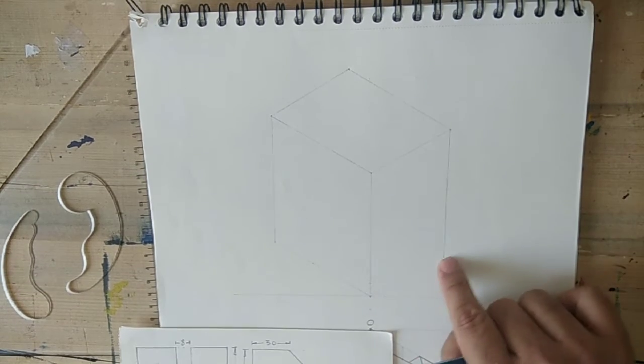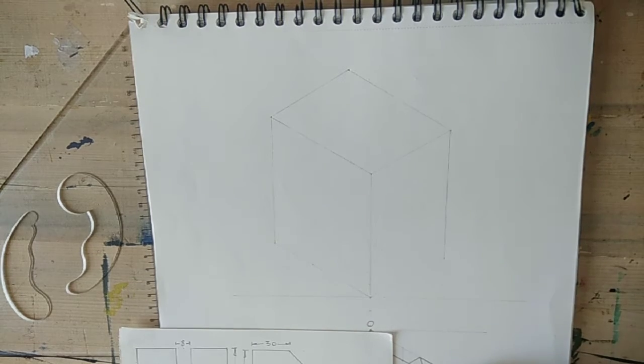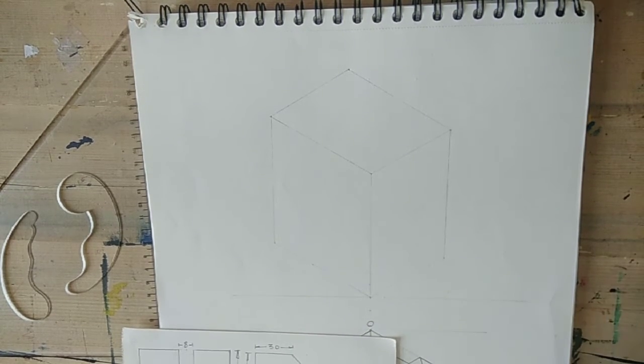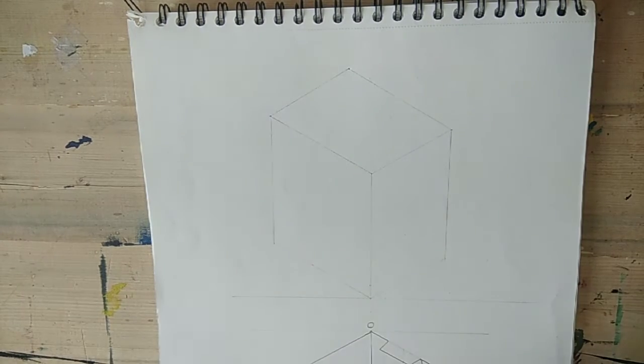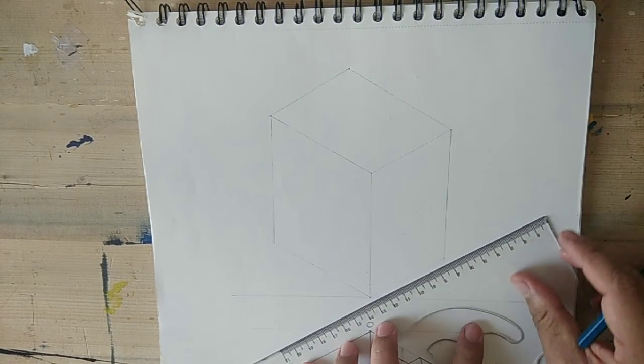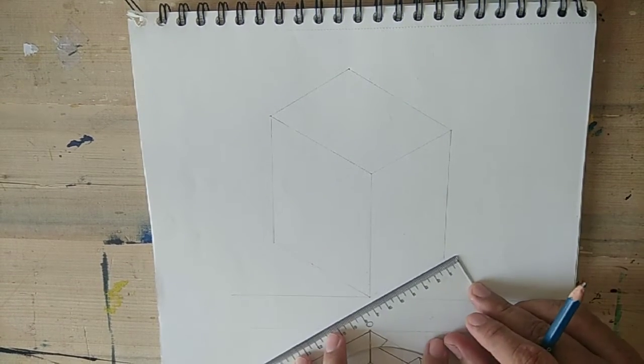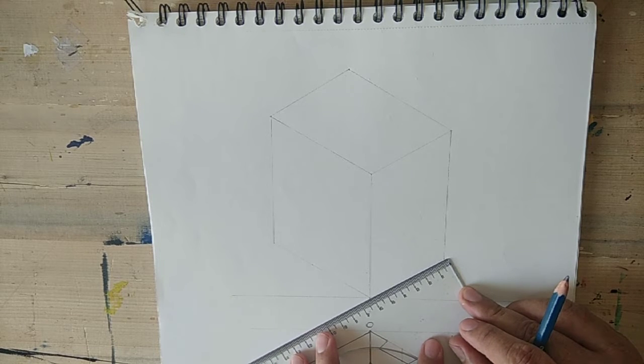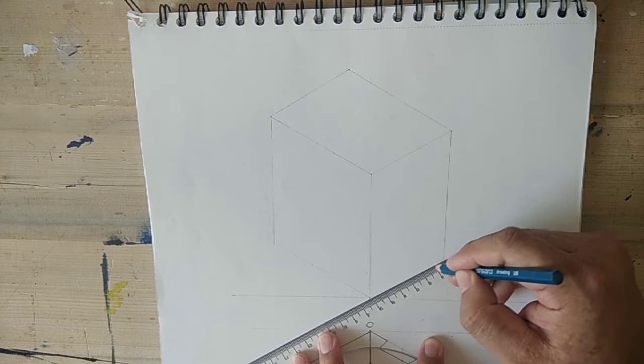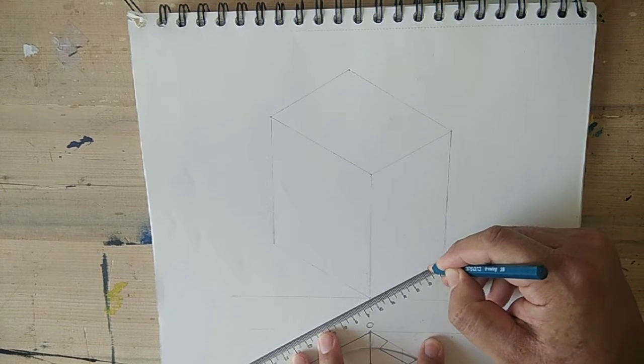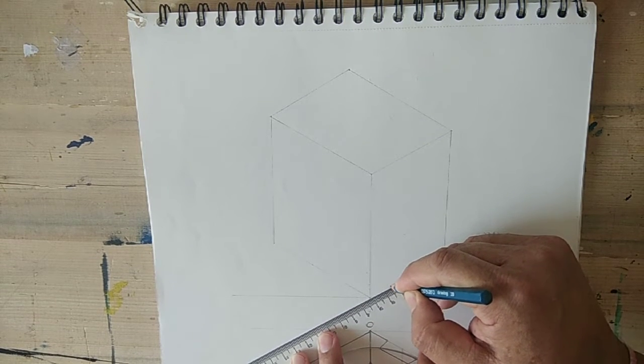So here we will draw a 50 mm projection. So class, first take projection of 30 mm width. So it is 15 and 30.